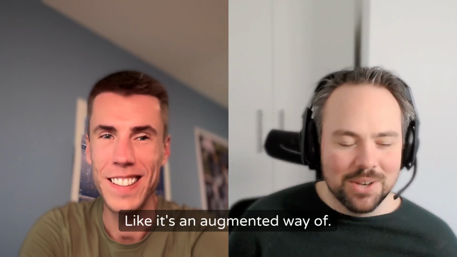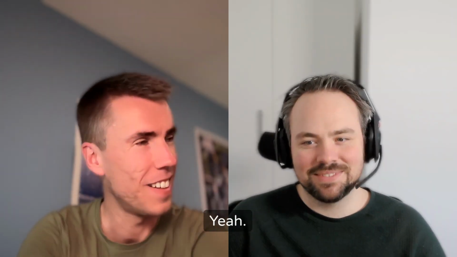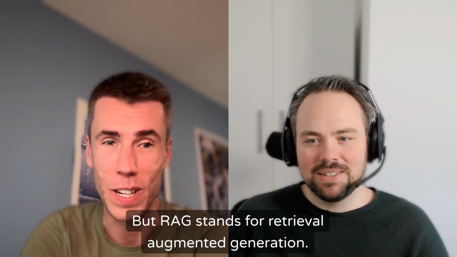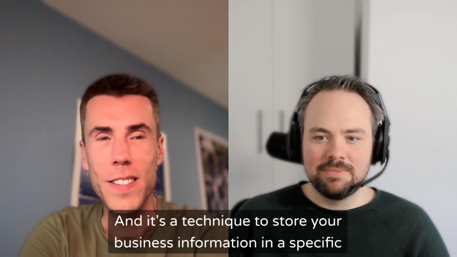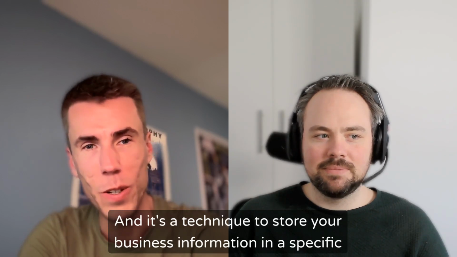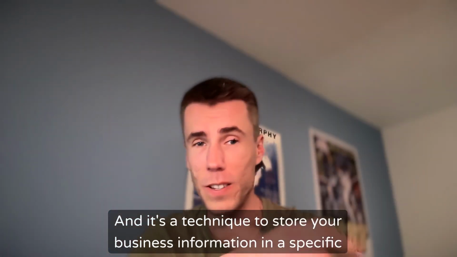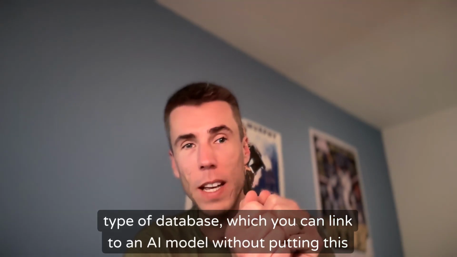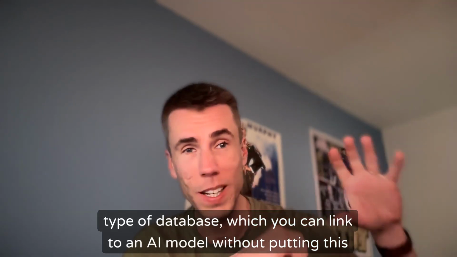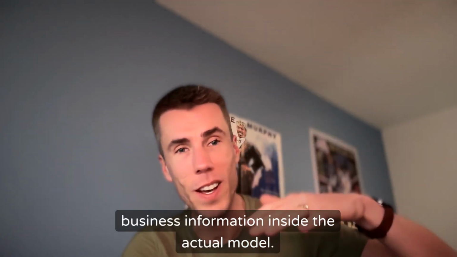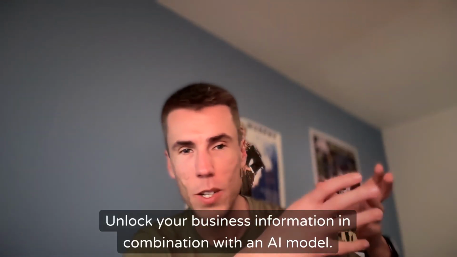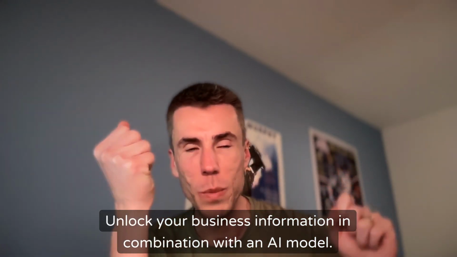RAG stands for Retrieval Augmented Generation, and it's a technique to store your business information in a specific type of database, which you can link to an AI model without putting this business information inside the actual model. So it's an easy way to unlock your business information in combination with an AI model.